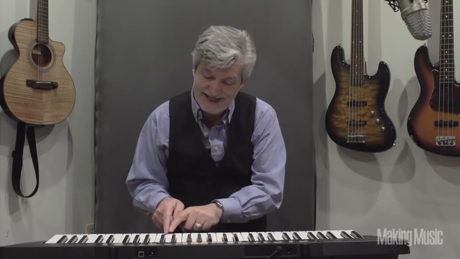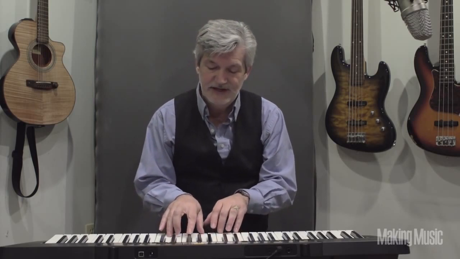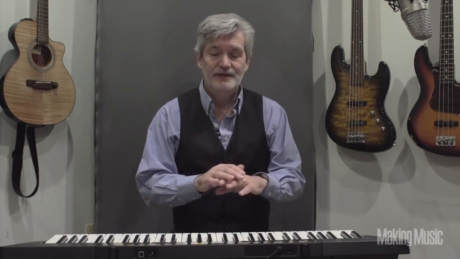1, 2, 3, 4, 5, 6, 7, 8, 9. So this is a C9 chord. This formula works no matter what note you play. And I'm going to show you all the keys and all the chords with that basic understanding of letters and numbers. You can read any chord in any book.